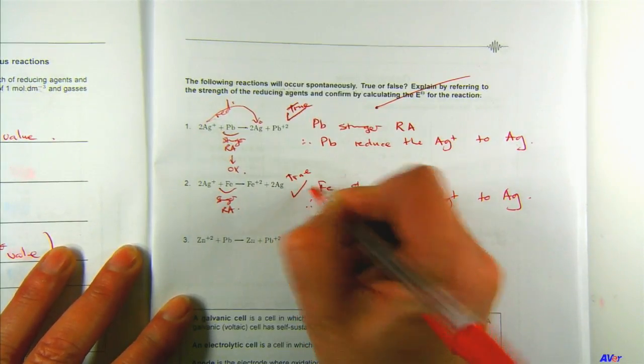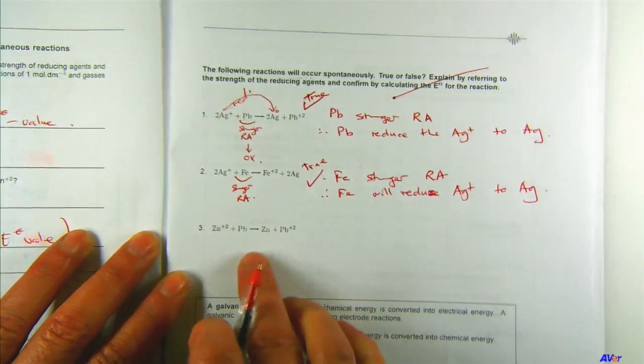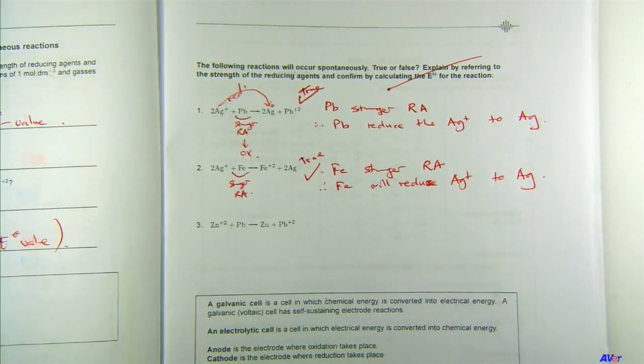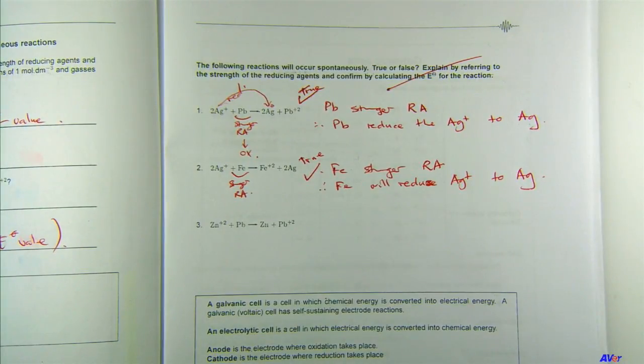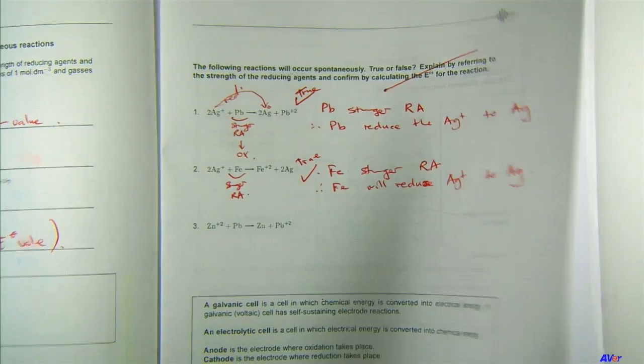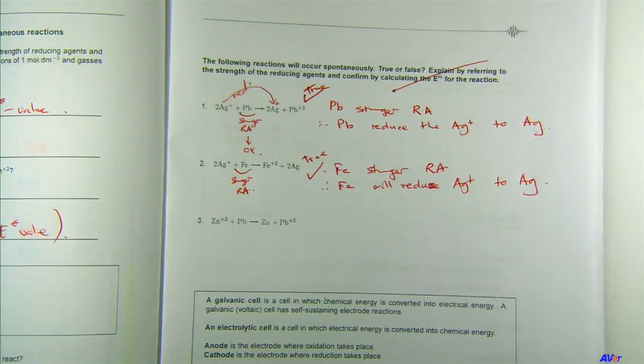May I put a correct mark there? Okay. Check the last one. Is that spontaneous or not? True or false?